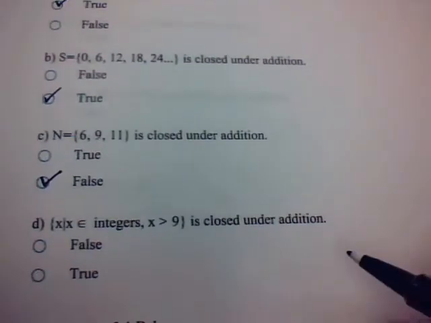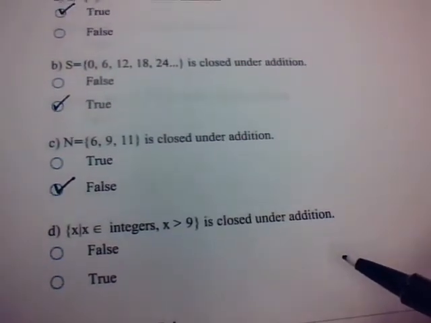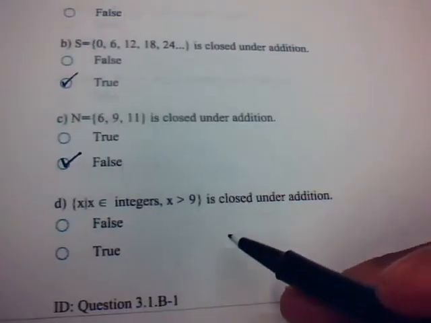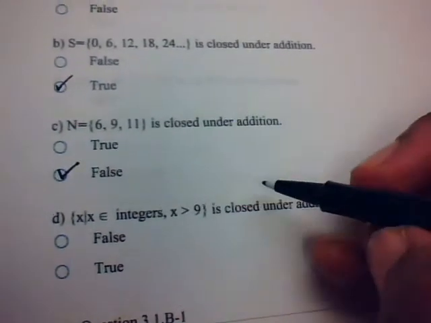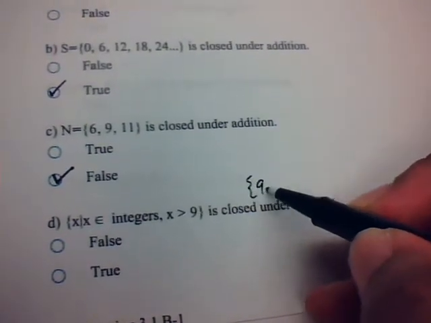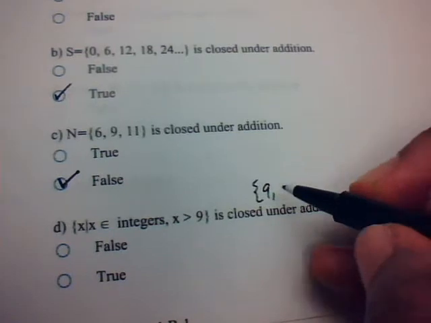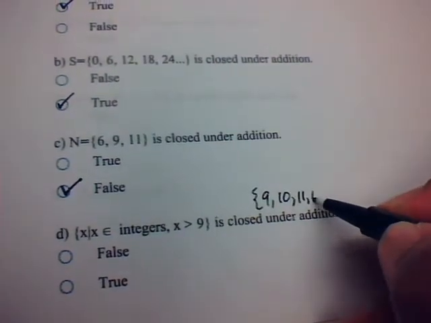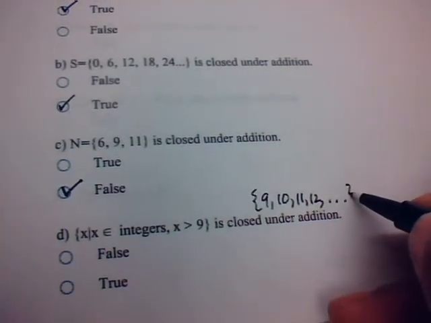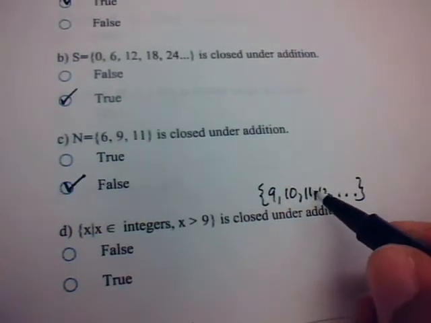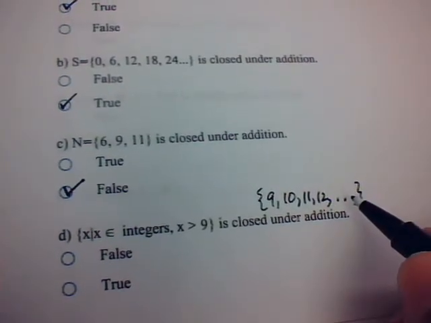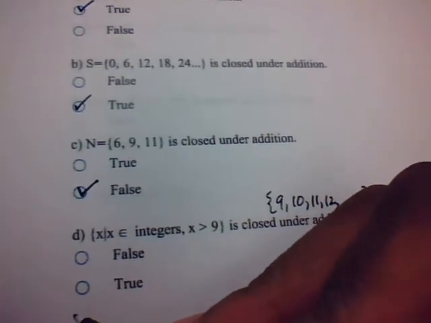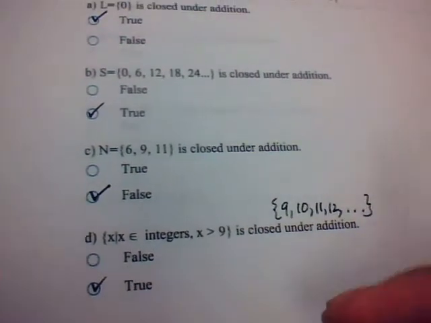And then D, the set of all x such that x is an integer and x is greater than 9. That's closed if it's closed under addition. Well, here that's 9, 10, 11, 12, and so on. Add any of these 2 numbers here, that would be in that set. So, in this case here, that would be true.